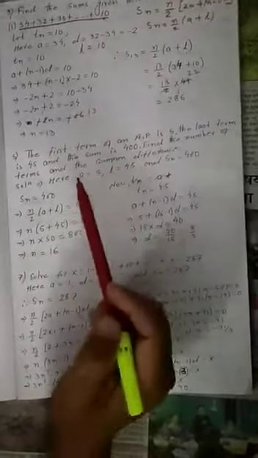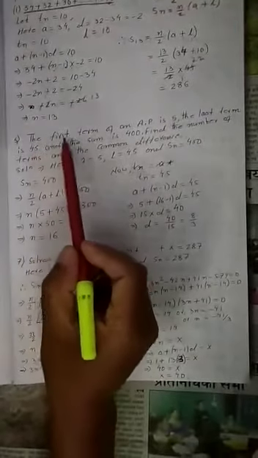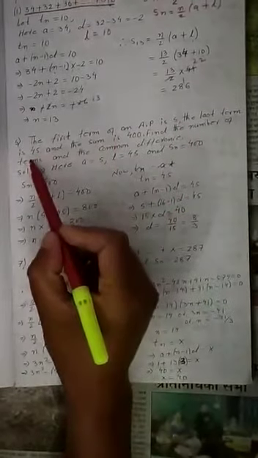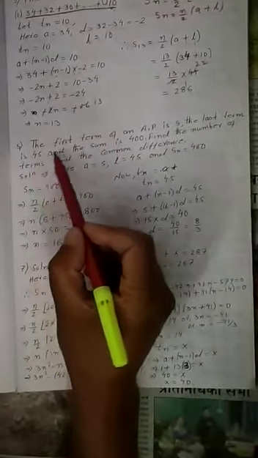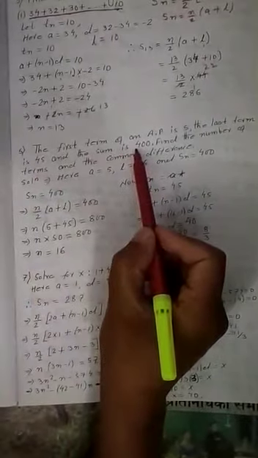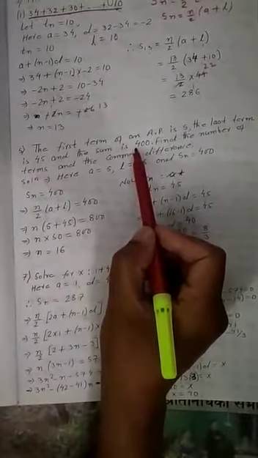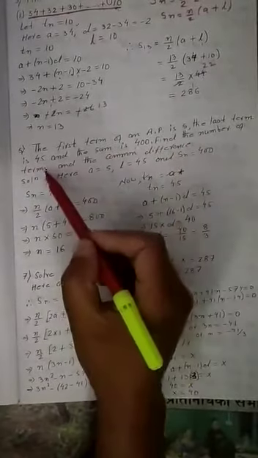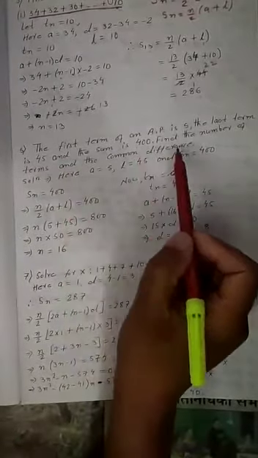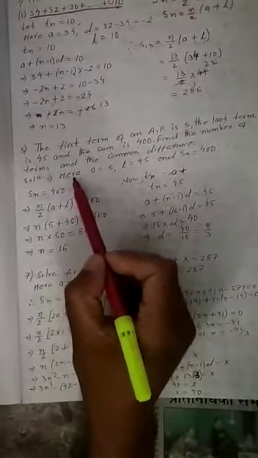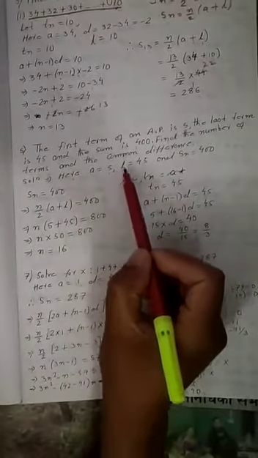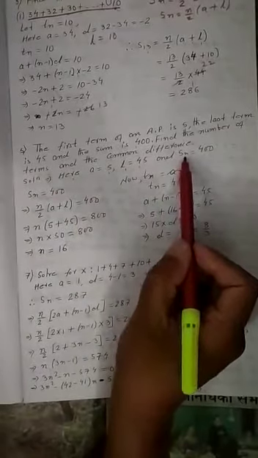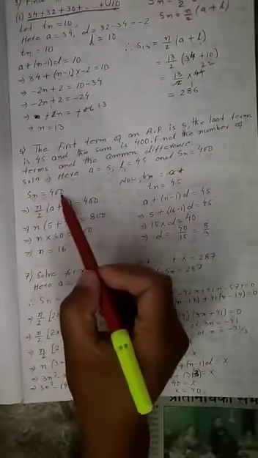Next sum is: the first term of an AP is 5 and the last term is 45. The first term and last term are given to you, and the sum is 400. The sum is also given to you. If you add that AP, the answer is 400. Find the number of terms n and the common difference, that is d. Here a is equal to 5, last term l is equal to 45, and the sum, if you add the AP, is 400. Now Sn is given as 400.